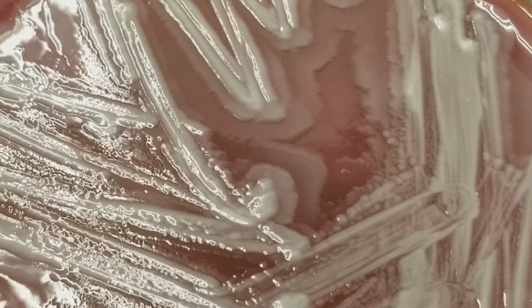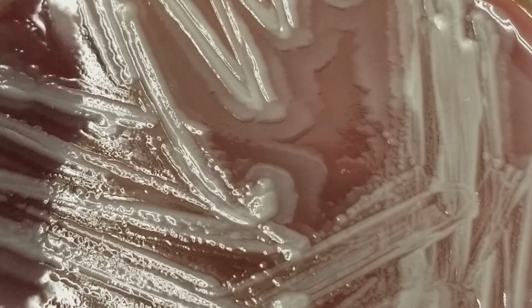But the main thing is that you need to make sure you're remembering what the site of collection was. Okay, if you don't know the site of collection, then obviously you can't really judge anything. But those are the types of things you need to look for, and so therefore you need to know what is normal flora and what are the general characteristics, normal characteristics of those different bacteria.